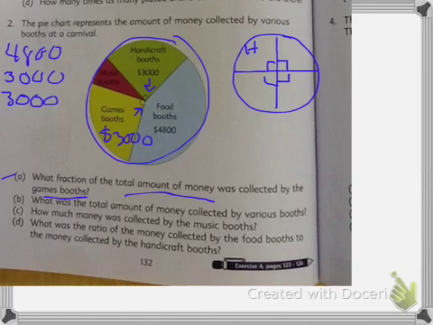I'm going to call the H the handicraft booth, the G the games booth, right? So those two together equal an amount of 6,000, right?